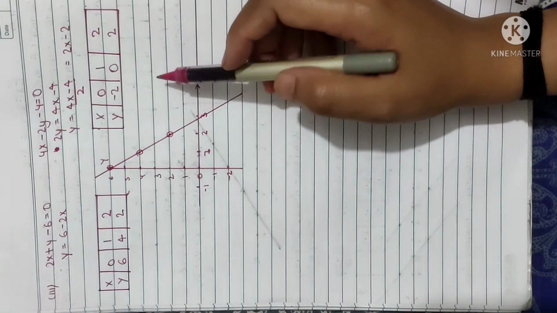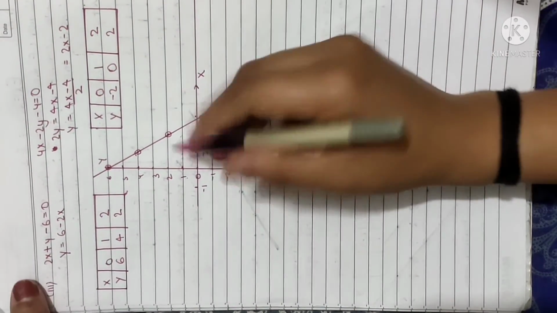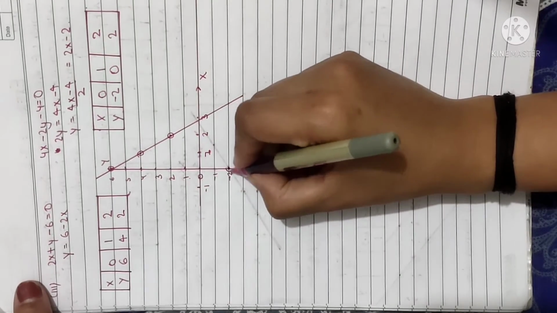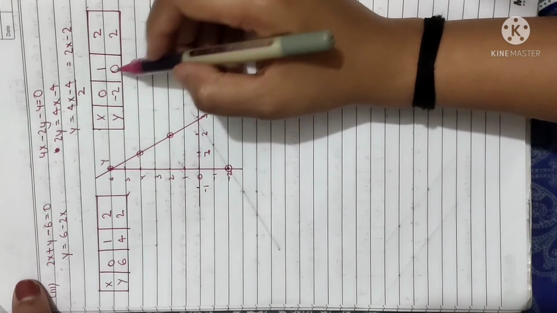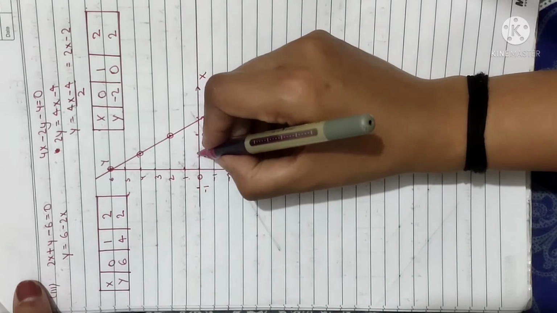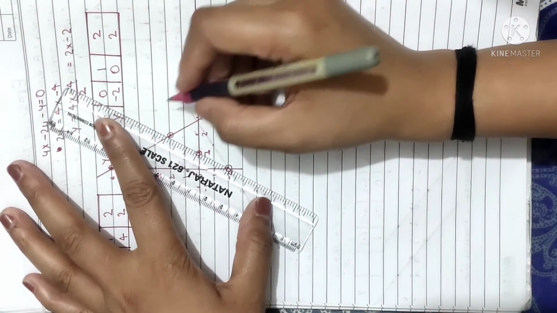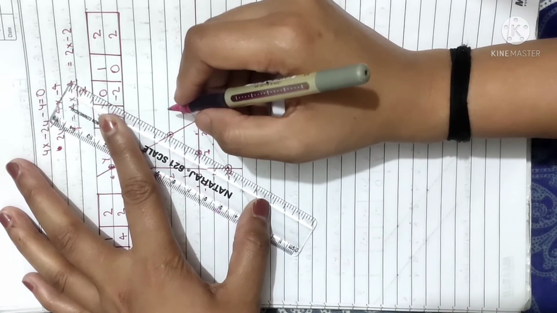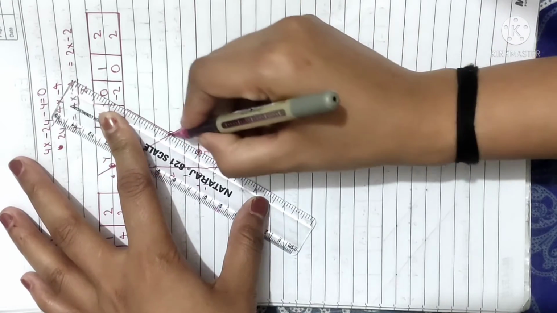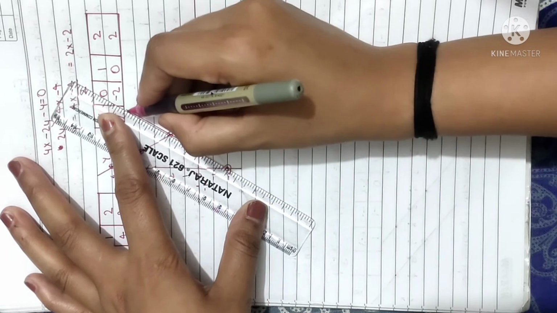Next we have 0, -2, so 0, -2 here. Next we have 1 and 0, so x = 1 this point, and 2, 2 this point. So the straight line for these 3 points will be this.